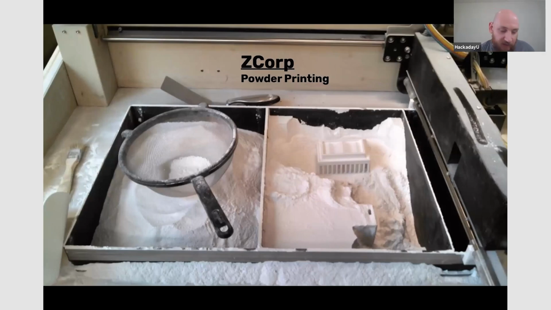Another type of 3D printing is the Z-Corp machines, which are powder-based, and they work by, this is sort of a gypsum or plaster, and one of these drums is empty and one of it is full, and the printer will basically transfer the powder layer by layer from one to the other, and every time it prints a layer, it will also print a glue or binder.